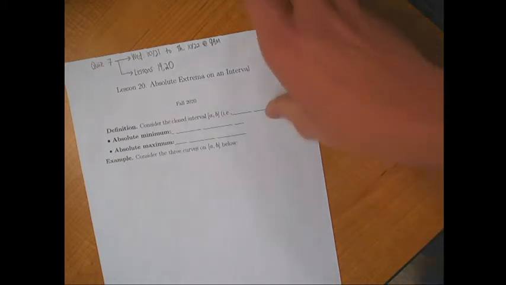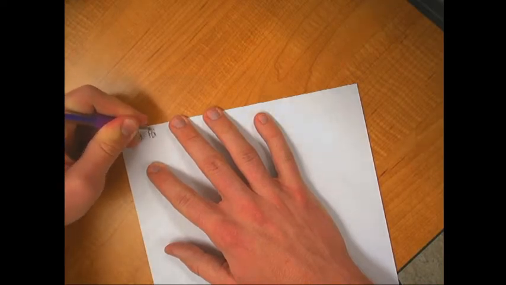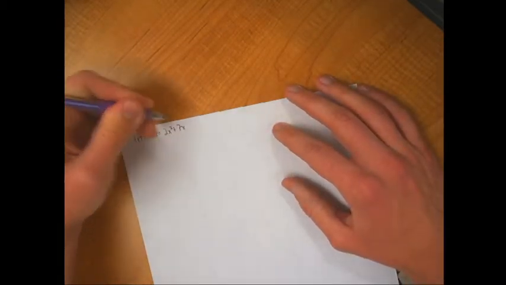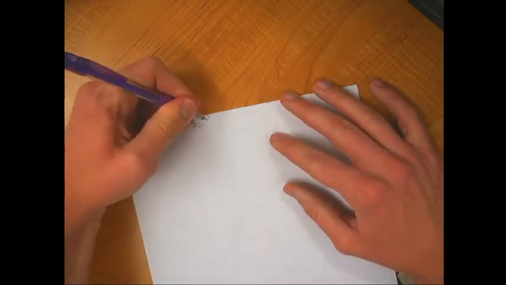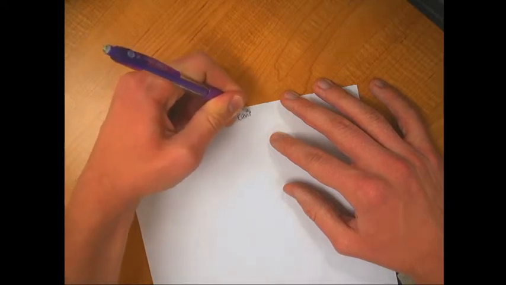Okay. So one thing I will do right quick is I did get a request on one of the first problems. So basically it was: let f of x equal 2x squared plus 7x plus 5, and basically find concavity intervals.